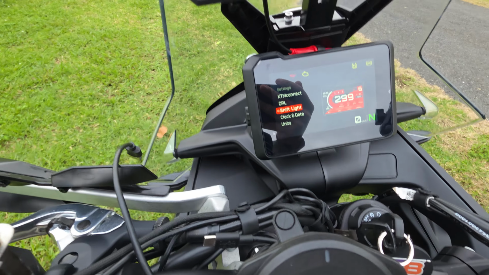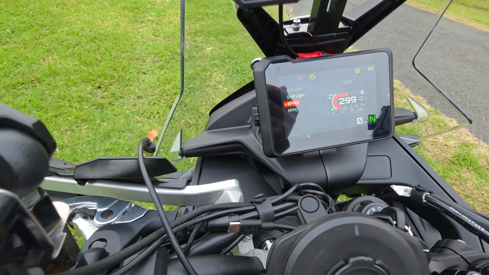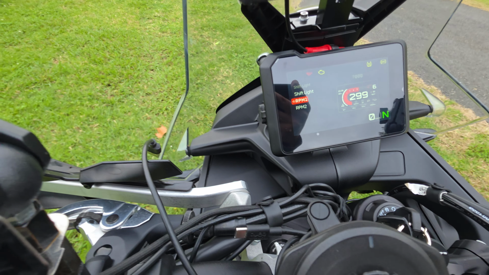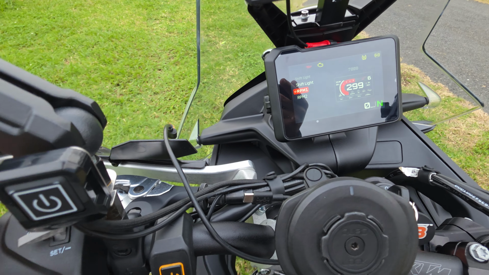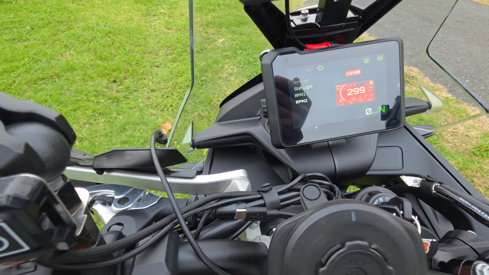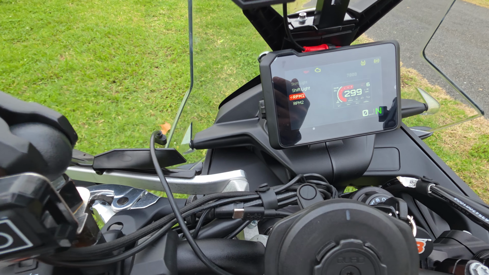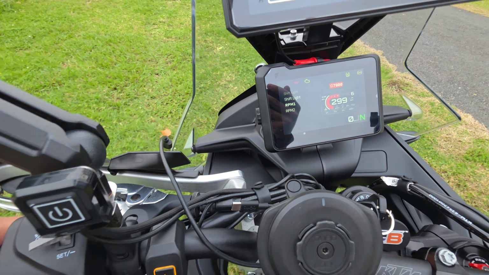Shift light. So you select 2 RPMs. One just makes the RPM red. The second one makes the whole screen red, so you need to change the gear. So I set it for 8,500. For the RPM one, it's on 7,000 RPM.